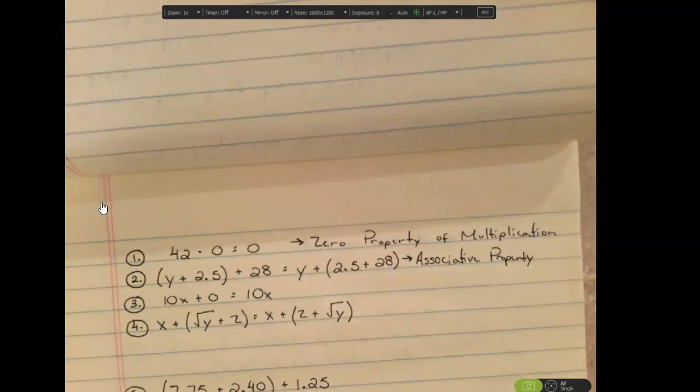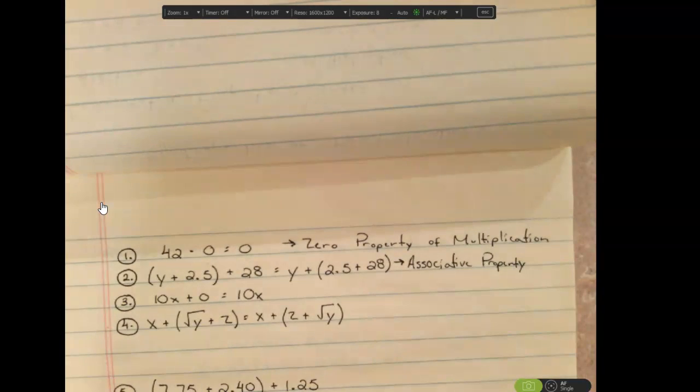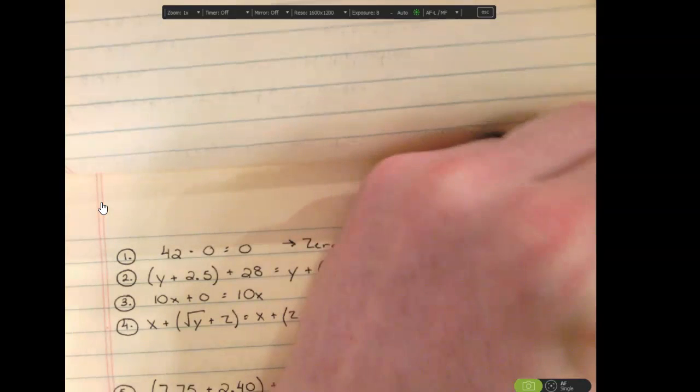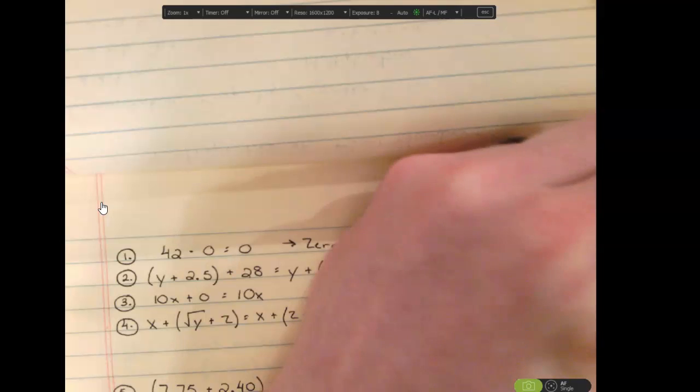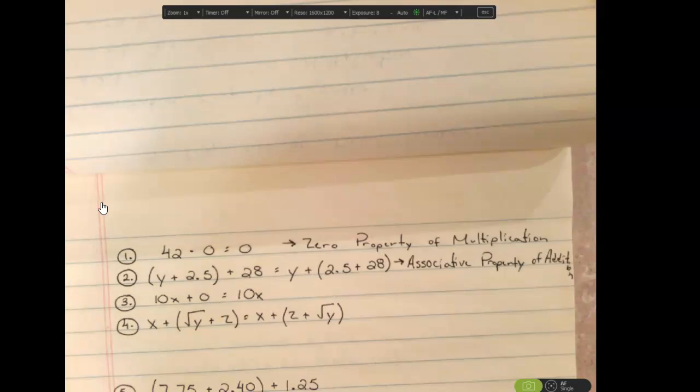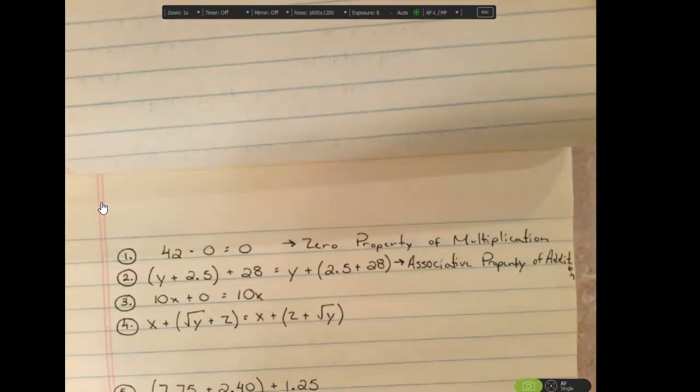You would be counted wrong if you don't include the operation. So it's the associative property of addition. I am running off the page. But if you leave it as just associative property, it is wrong. You have to have the of addition because you're working with that operation here in number 2.